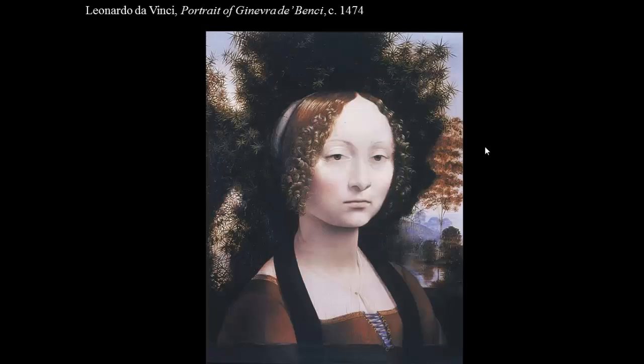So, for example, this is another portrait by Leonardo of Ginevra da Vinci. This can be found in the National Gallery in Washington. And this is a portrait of another noblewoman. Notice her very nice coiffure, her beautiful clothing, and her headpiece back here. She's not wearing a lot of jewels either, but she's a bit more ornate than the Mona Lisa.